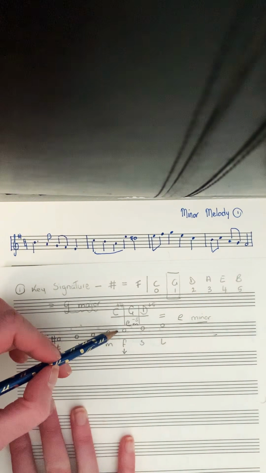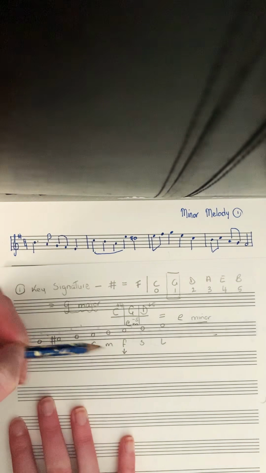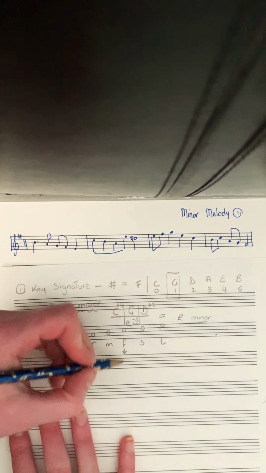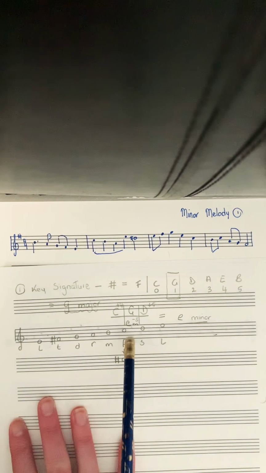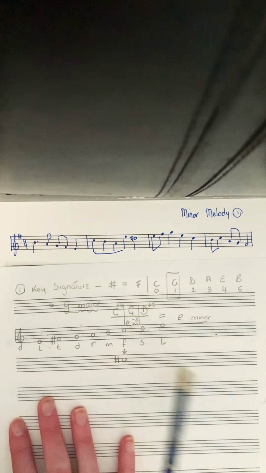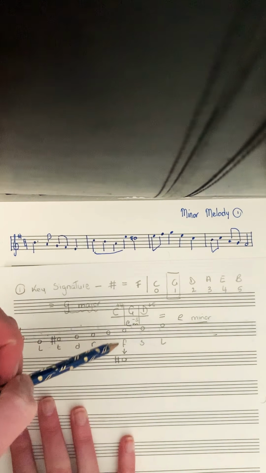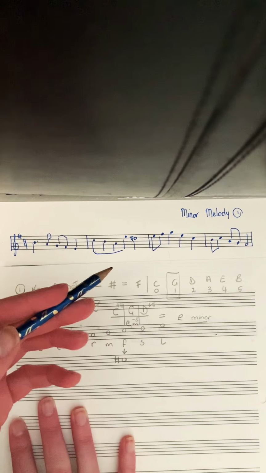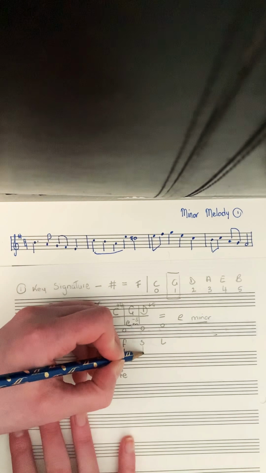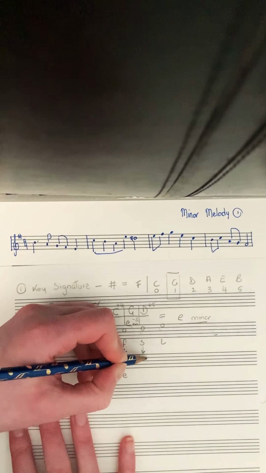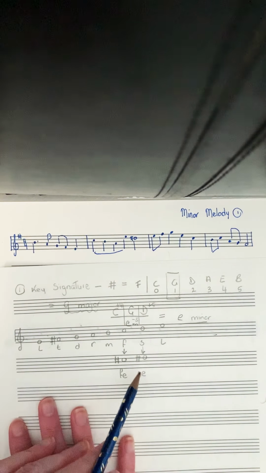There's no sharps or flats on this, so it is a natural note. In order to raise it by a semitone, therefore, from a natural, you're going to go up to a sharp. Had that been a flat, you would have naturalized it using a natural sign. This one, the So, also does not have any sharps or flats. It's a natural note, so you need to raise it by adding a sharp as well. So this one is Fi, and the next one is C. Okay, so this is your C, your D sharp.